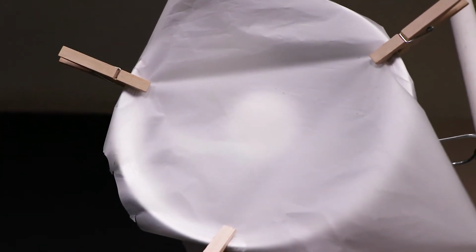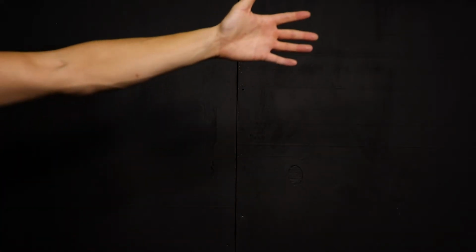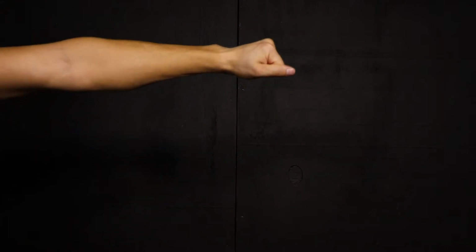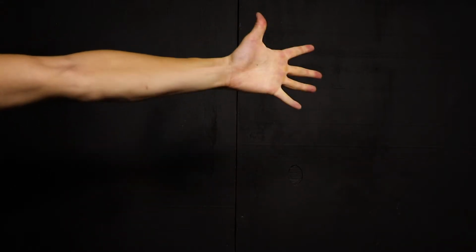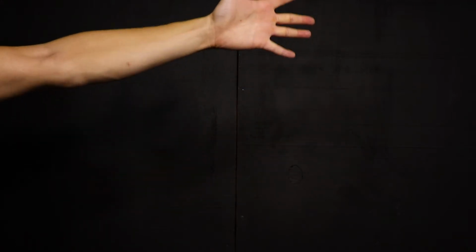Let's compare and contrast the two types of light again. Here we have a hard light. You can see that it's very easy to see the outline of the hand and the fingers as we move it around. The outline is very sharp and bold.